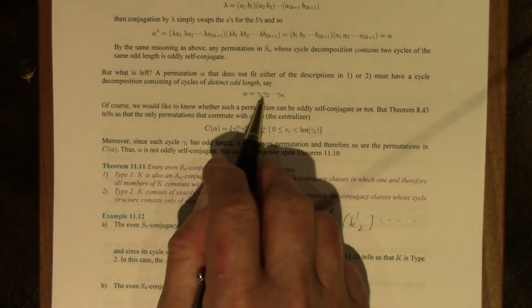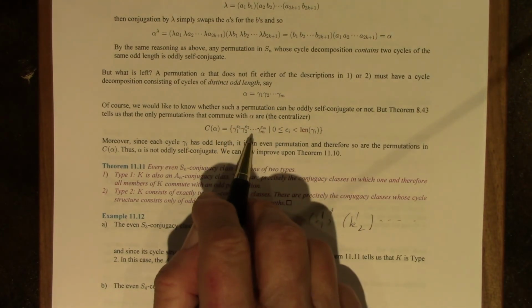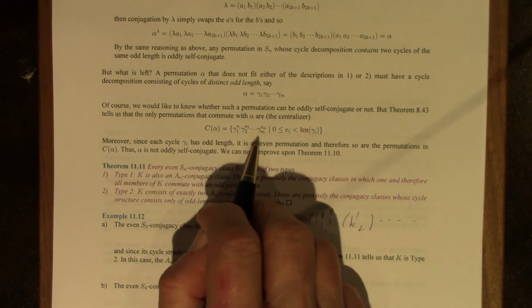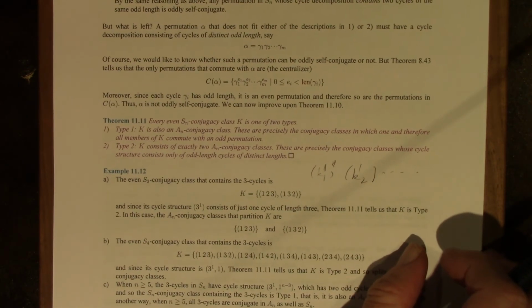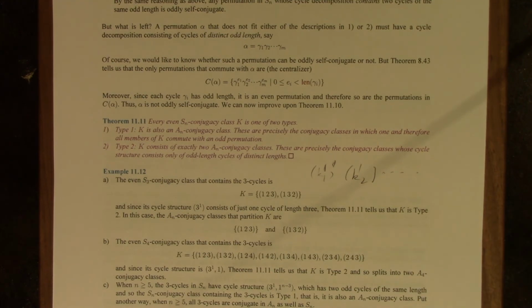All of these commute with alpha, and these are the only permutations that commute with alpha. That may have seemed like a strange thing to do in chapter 8, but now you see why I included it in chapter 8, so that I could use it here.